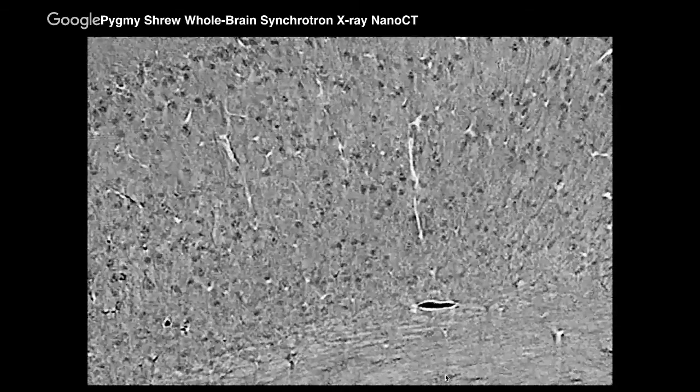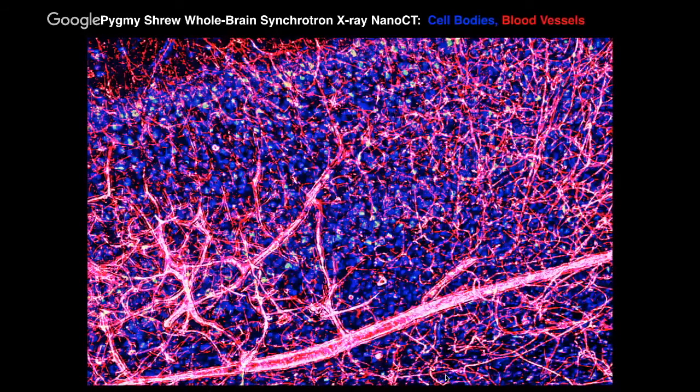Now that's fine, but what's interesting is, this is showing if you use a lookup table and just color code pixels and do a projection type image. So this is just identifying the cell bodies in blue and the vasculature in red. And again, there's nothing here except using a lookup table to color code things according to the grayscale intensity level.